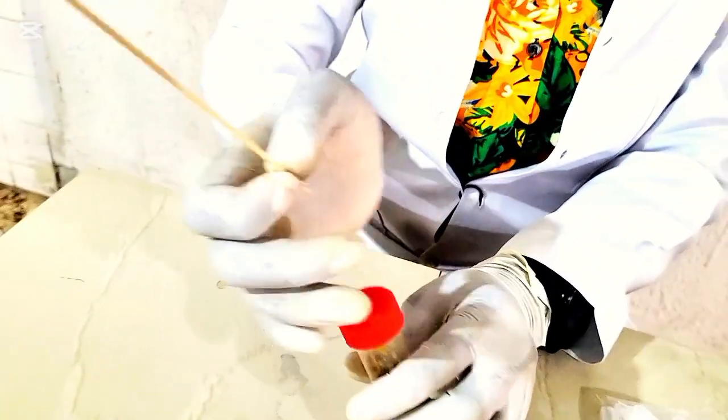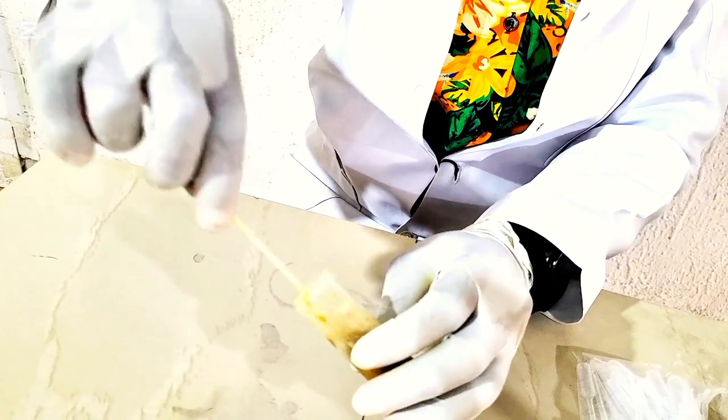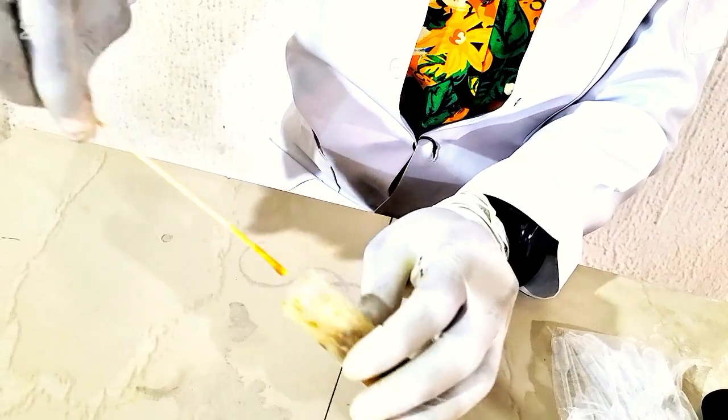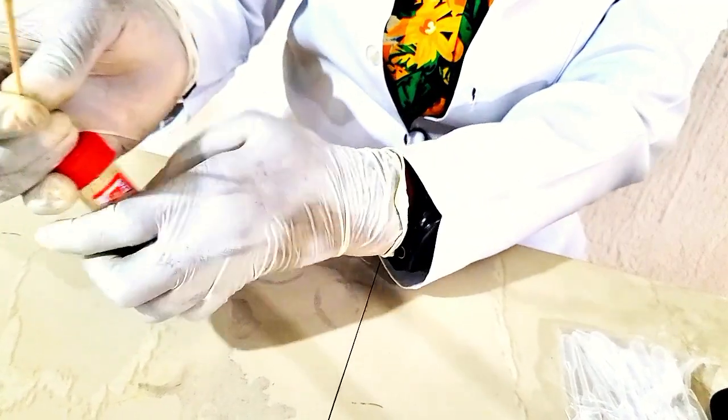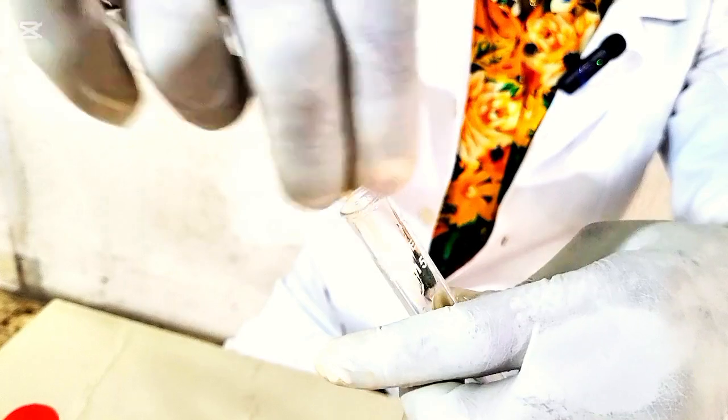So the next thing is to take an aliquot of the stool sample using our applicator stick. See what I'm doing?